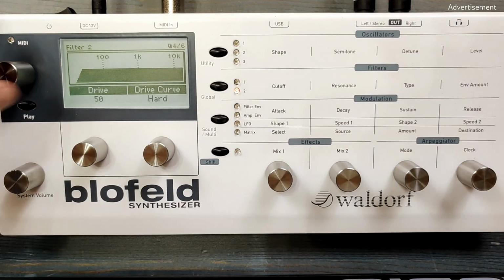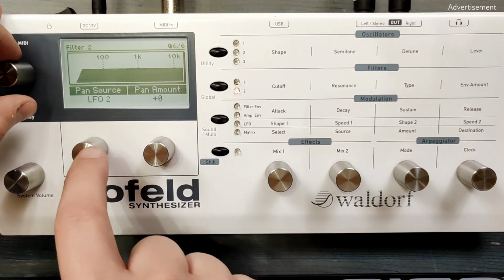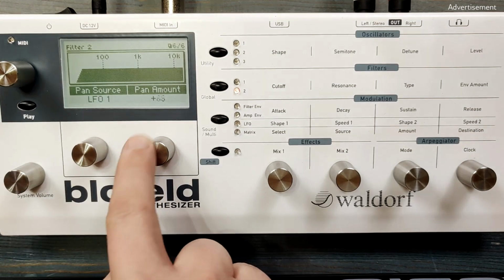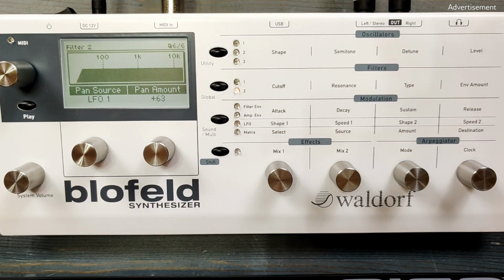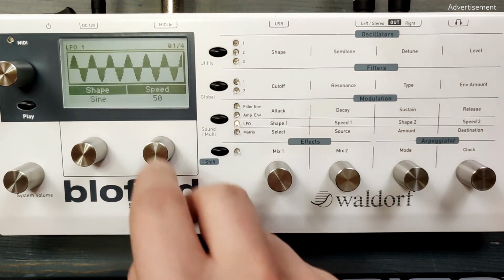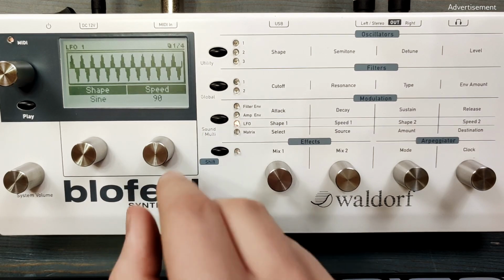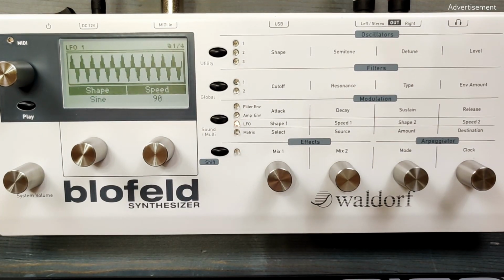With 50, and we can modulate the panning with LFO1 with maximum amount. And LFO1 can be a bit faster, like 90 for instance. And that's a beautiful, almost digital, with digital artifacts like sound.